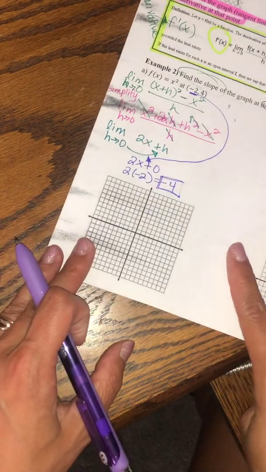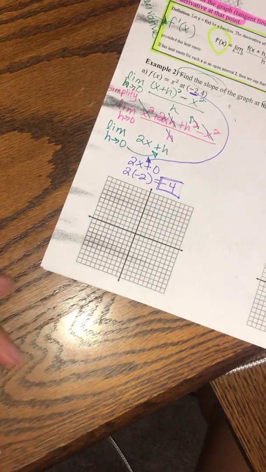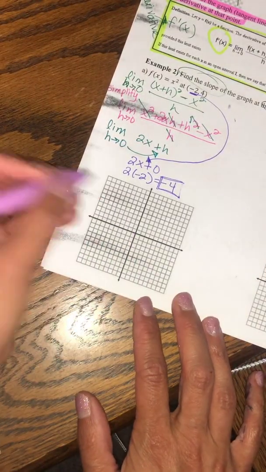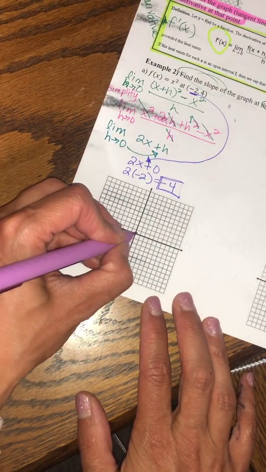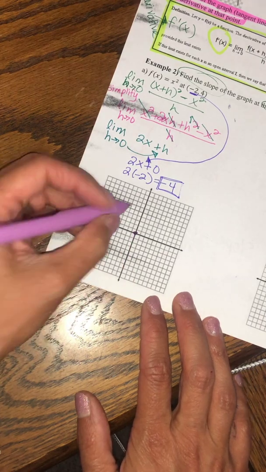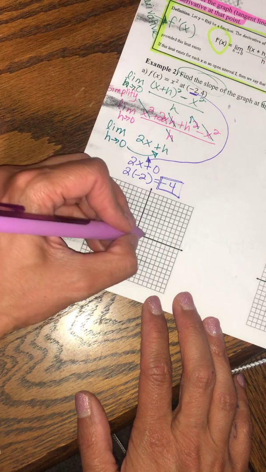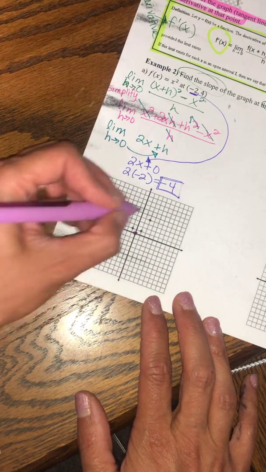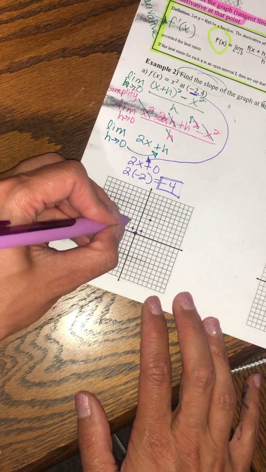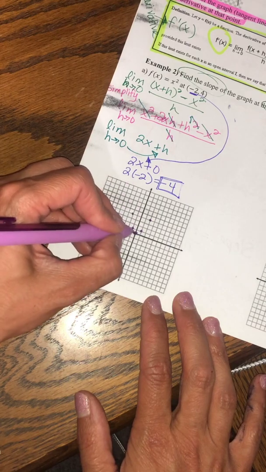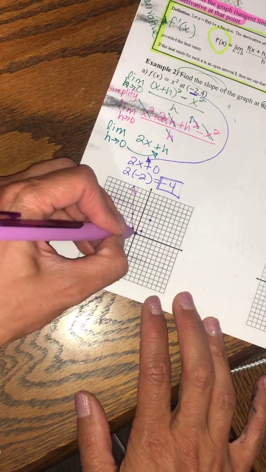Okay, let's go ahead and graph it. So f of x equals x squared, that is the parent function. So that means it's a quadratic. So we have a vertex at 0, 0. I'd have a point at 1, 1 and negative 1, 1, and a point at 2, 4 and negative 2, 4. And I have my parabola.